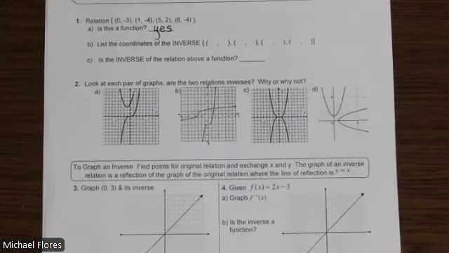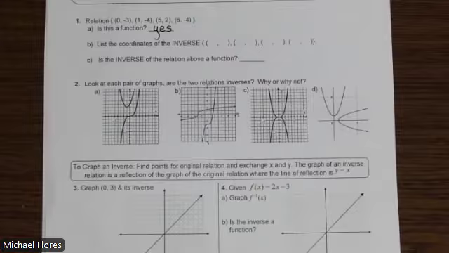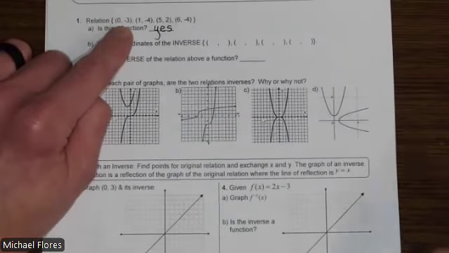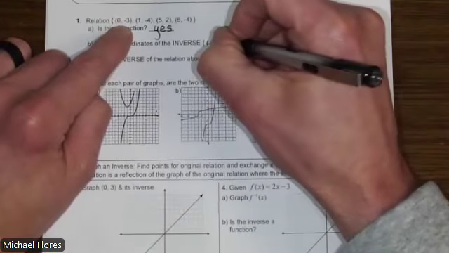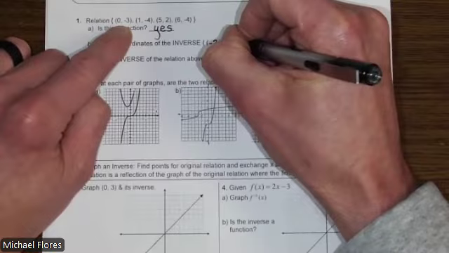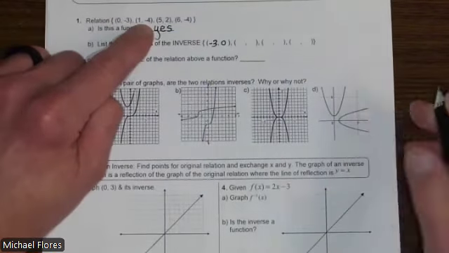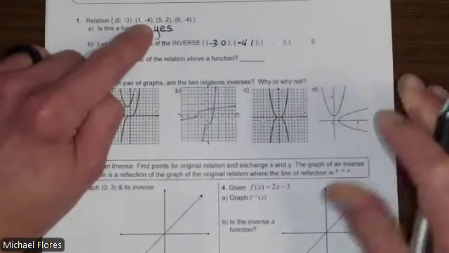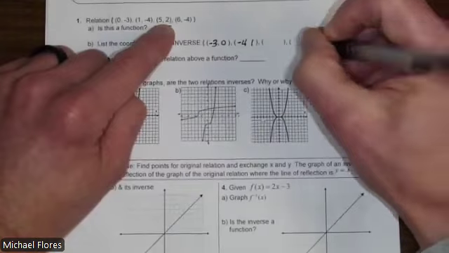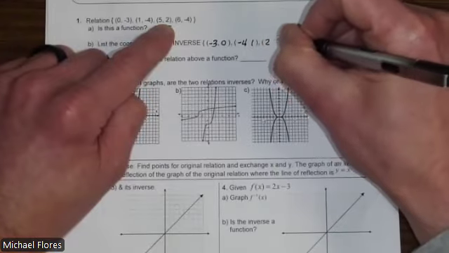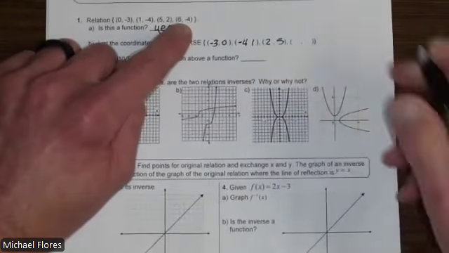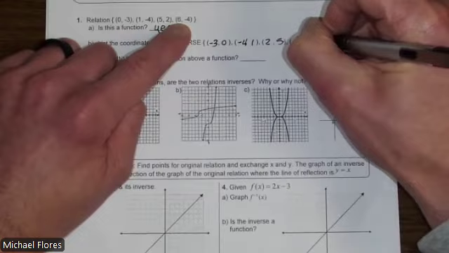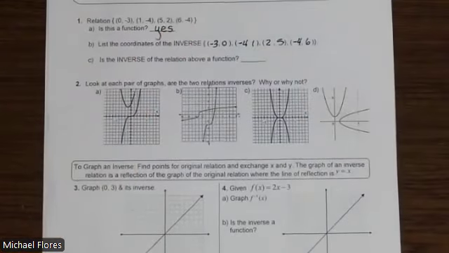To find the inverse of a set of ordered pairs, just switch the numbers. So the inverse of (0, -3) is (-3, 0). The inverse of (1, -4) is (-4, 1). The inverse of (5, 2) is (2, 5). And the inverse here is (-4, 6). Easy.